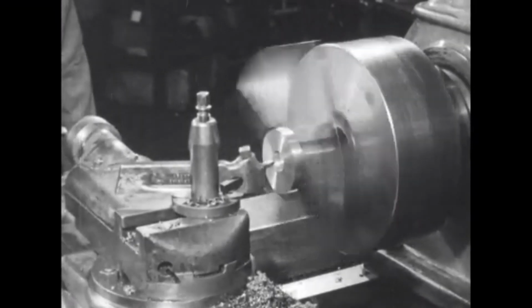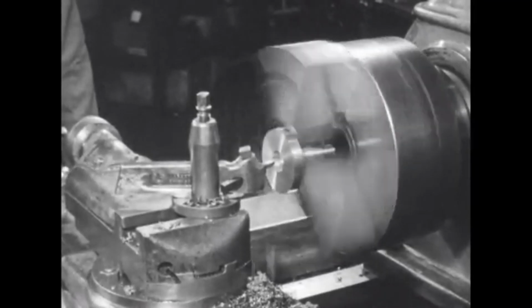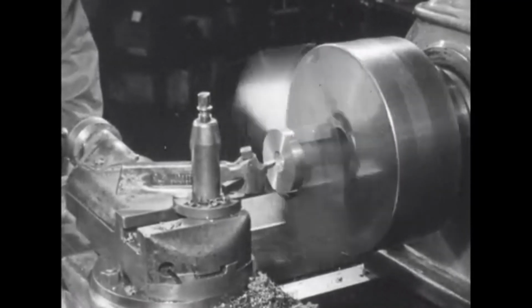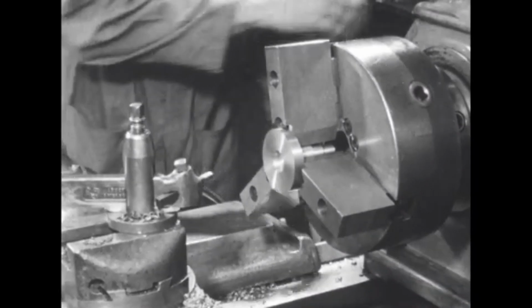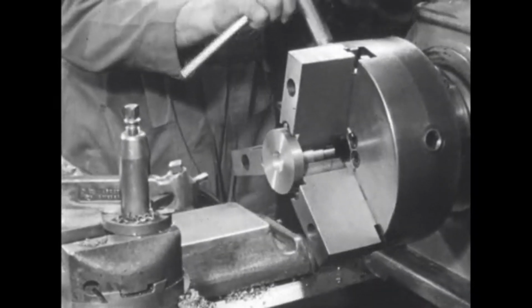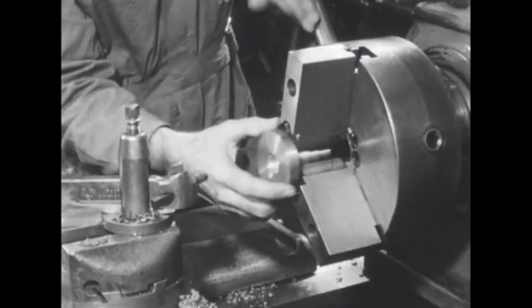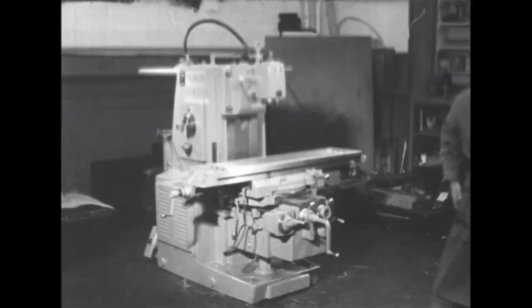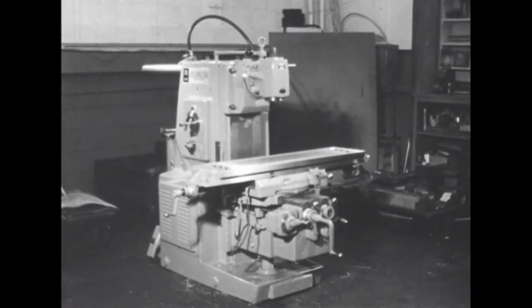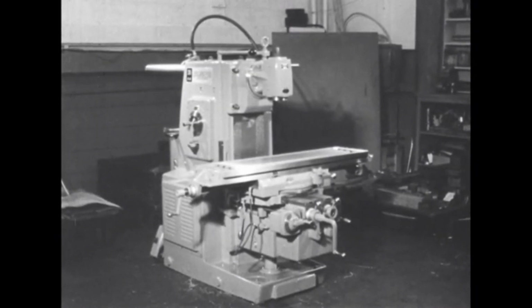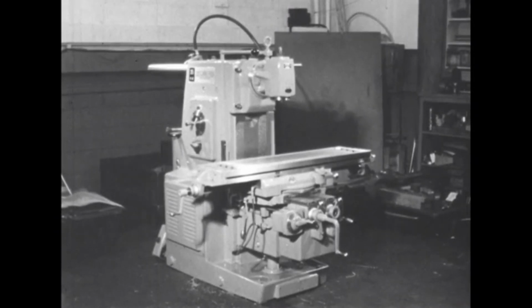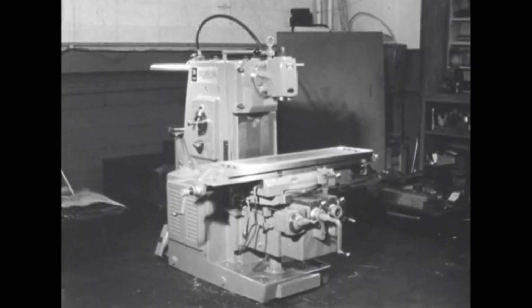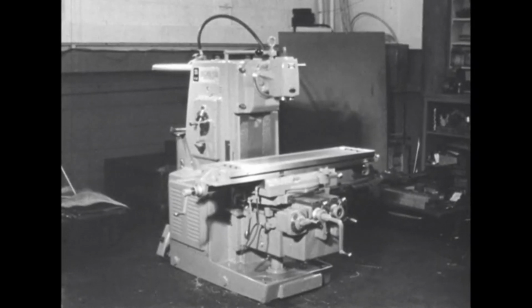Then the face is machined. All operations which may conveniently be performed on a lathe have now been completed. Almost every workpiece requires one or several operations on a milling machine, which is one of the most versatile of machine tools. Basically, it consists of a spindle to turn the tool and a table to hold the workpiece.